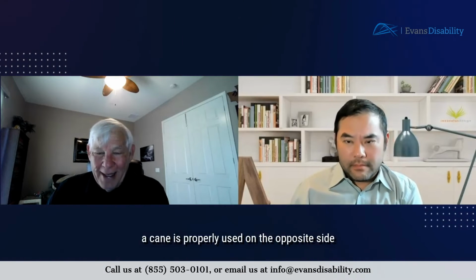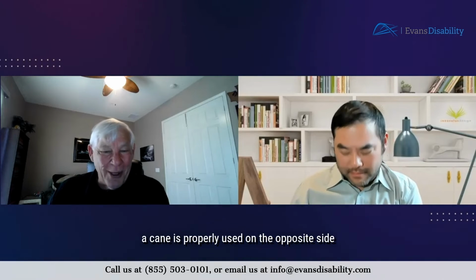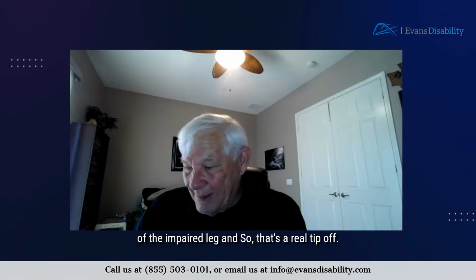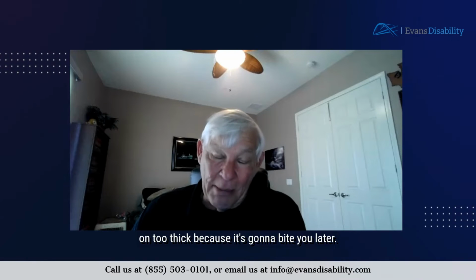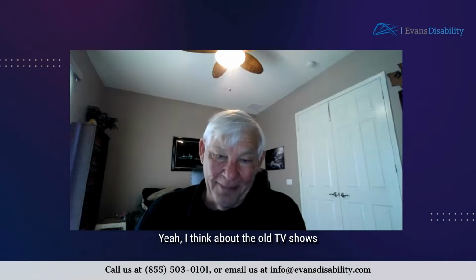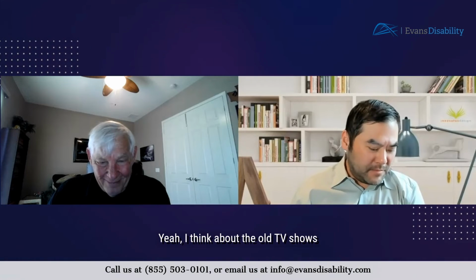Generally, a cane is properly used on the opposite side of the impaired leg. And so that's a real tip-off. So if you don't use a cane normally, don't lay it on too thick, because it's going to bite you later.